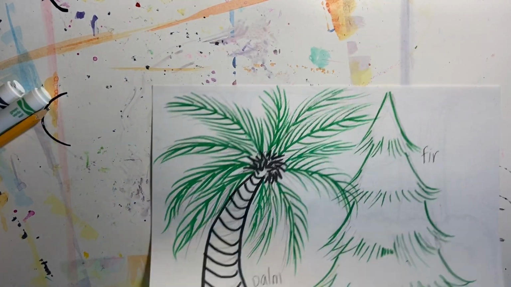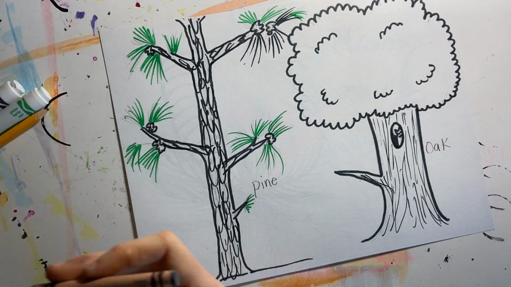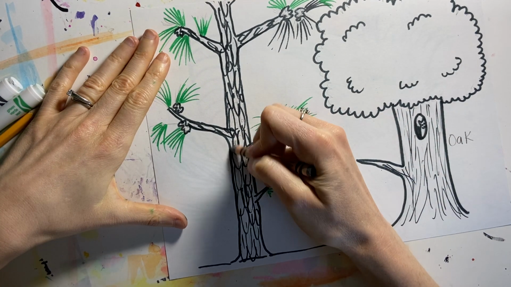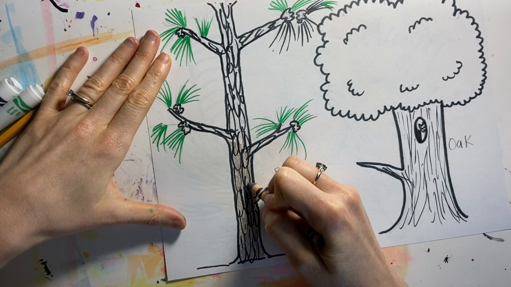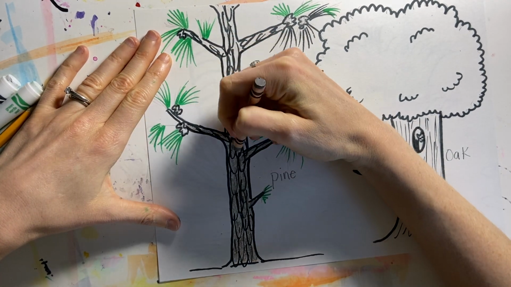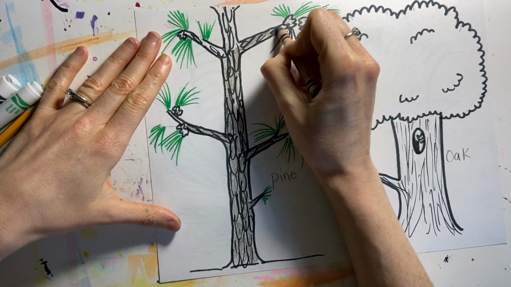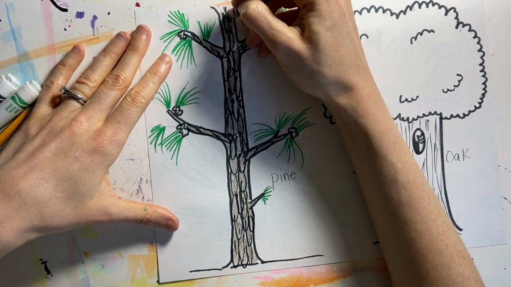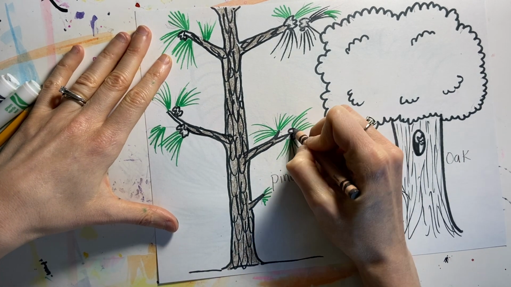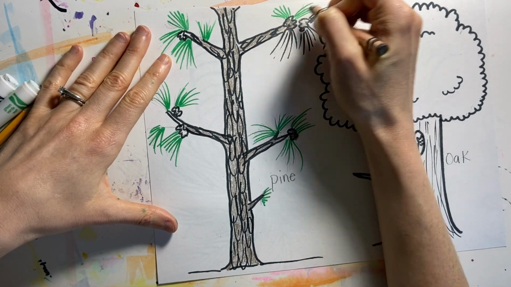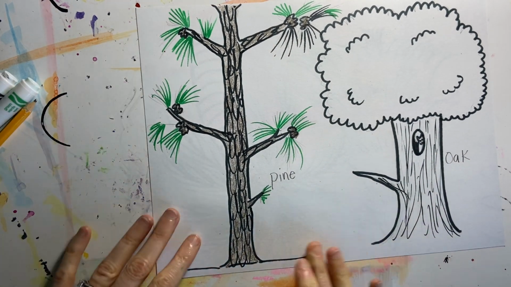All right, so there are my trees. Now, if I want to, I can color these. I have some crayons nearby. I can take this brown and color over my marker area. And see, I don't even really have to erase my pencil marks here because the crayon and the marker combine to cover them up. This brown is actually the perfect color for a pine tree. There's my pine tree. It looks just like one to me.